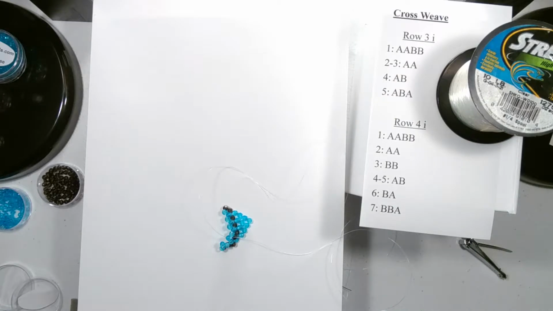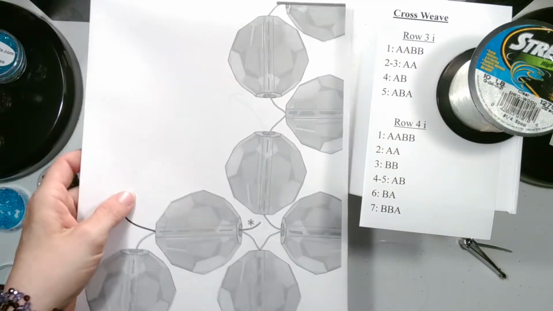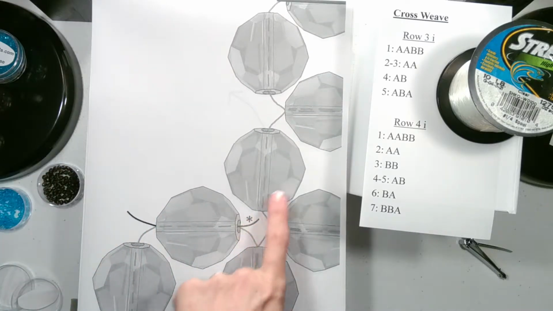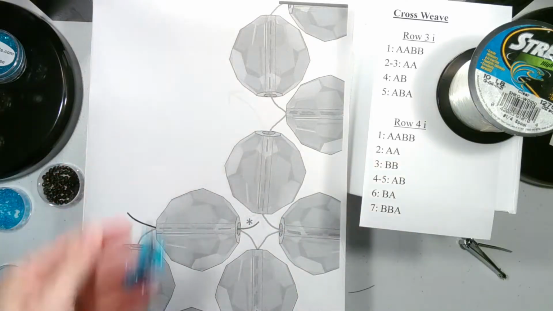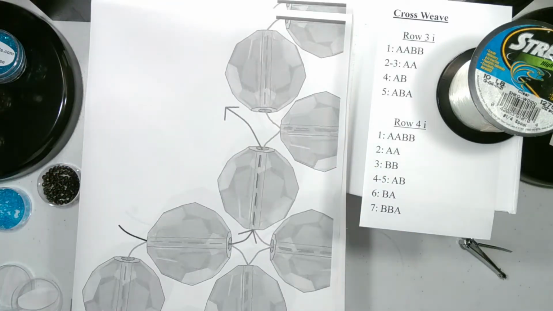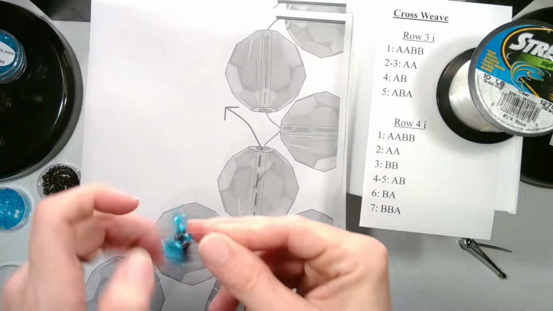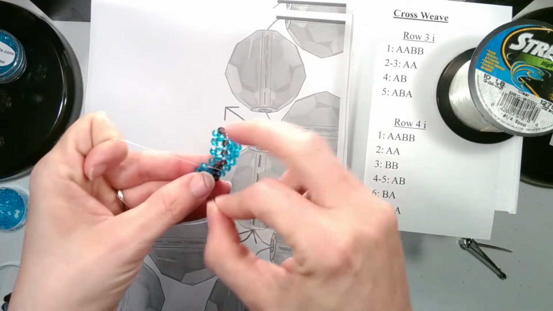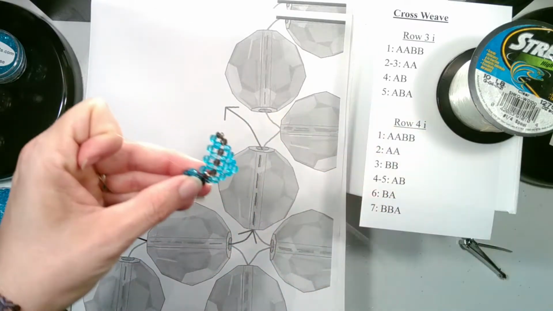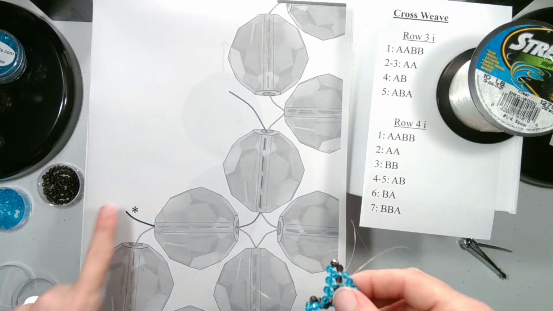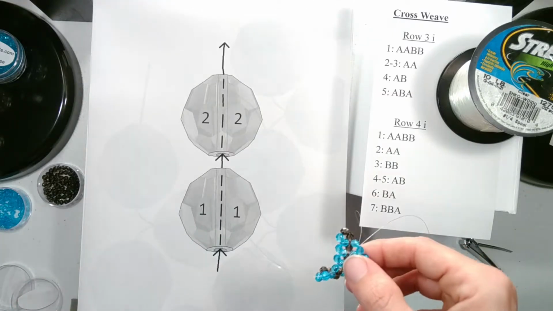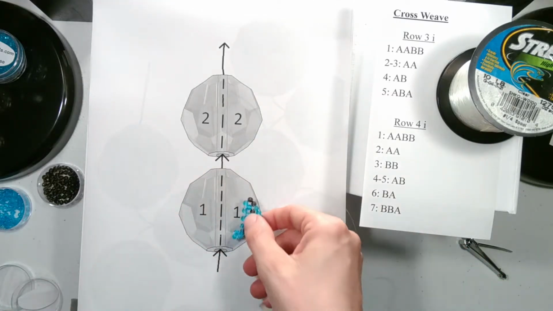Now we will continue adding. We want the string that's on the same side as our previous row. That's this string. We're going to go through the side bead on our previous row. Then we want the other string, and we're going to add our 2 beads.